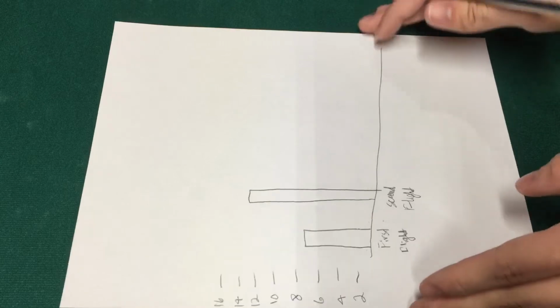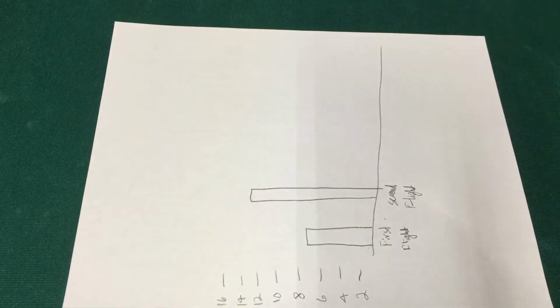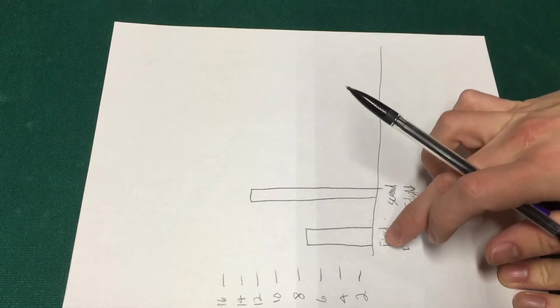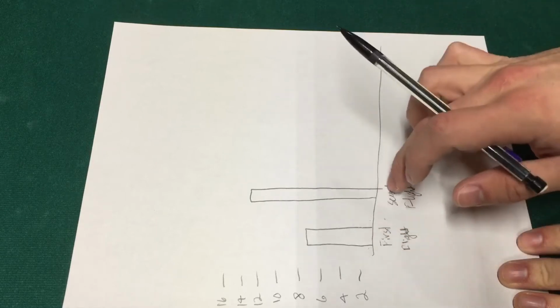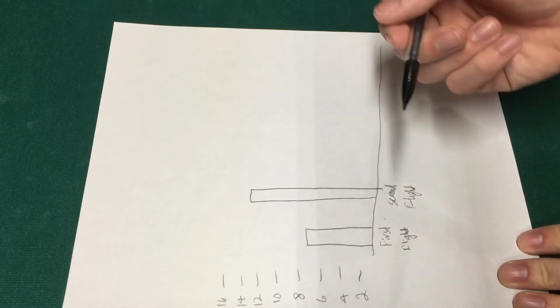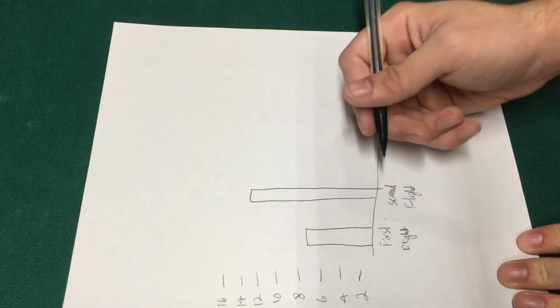Then I'm going to take that and write it down onto my paper. So these were the first 2 throws.